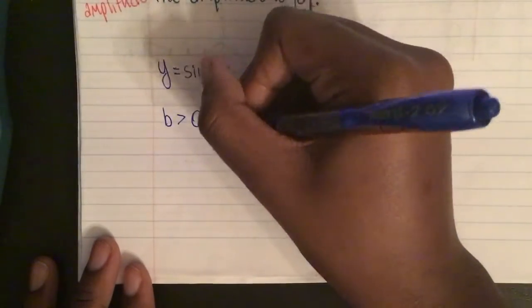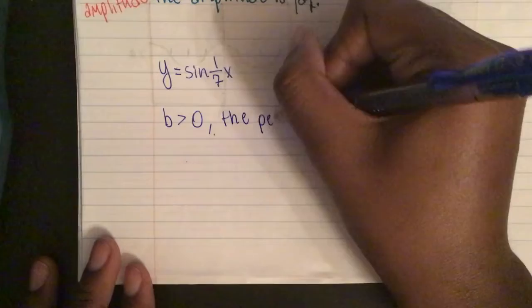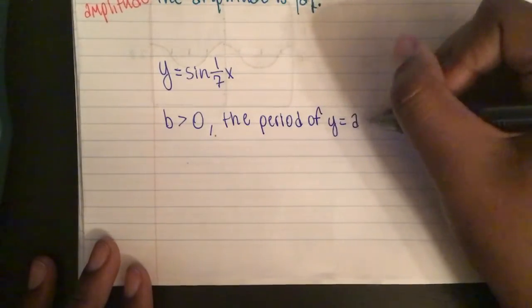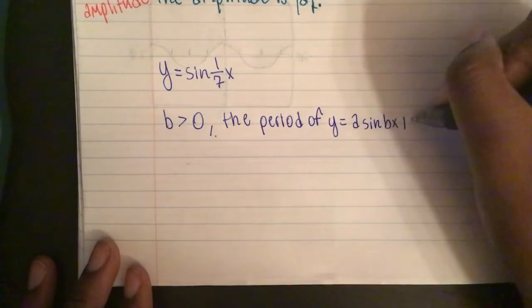And here, I'm just quickly showing you how to solve for a period within an equation. So you're about to observe what I do here.